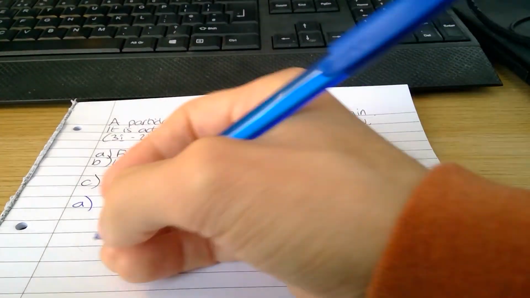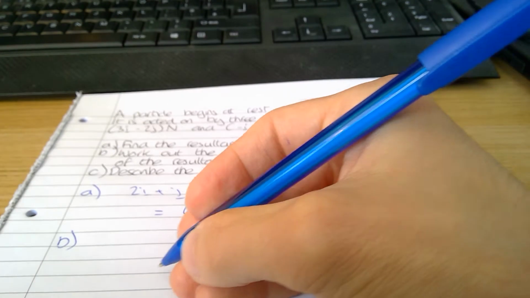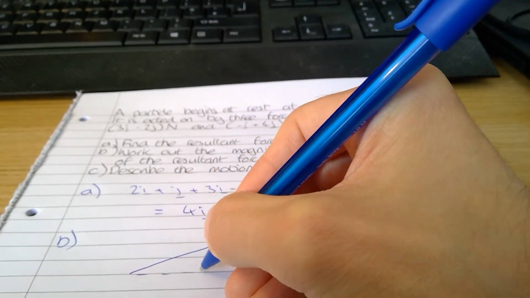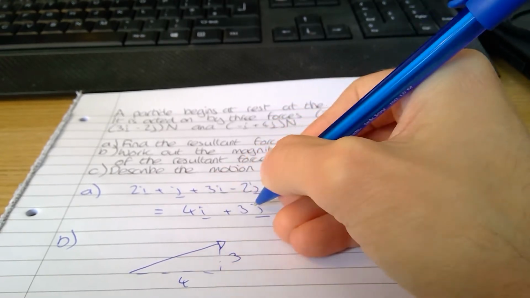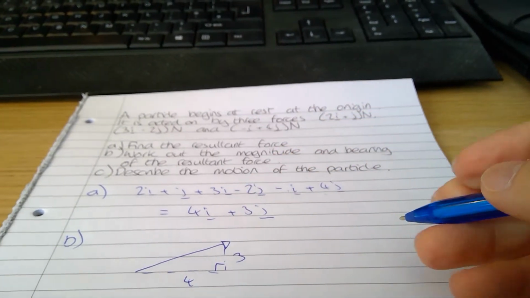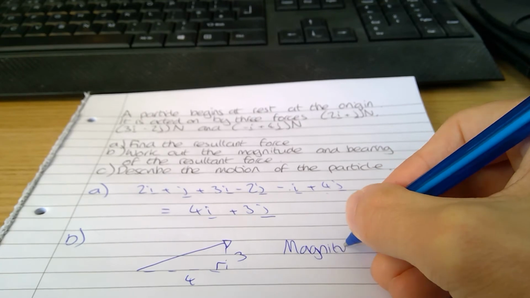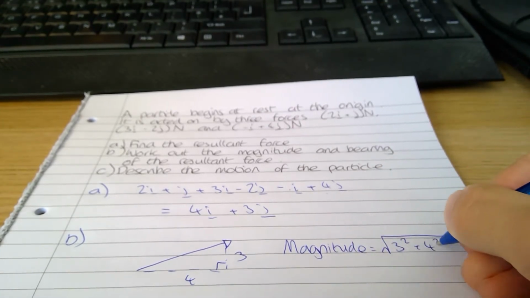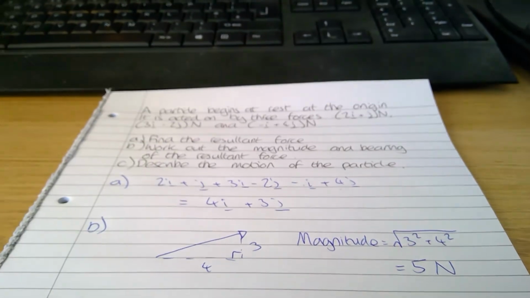Part B, we want to work out the magnitude and bearing of this force. So it's 4i + 3j, that's like this, in other words. Getting the magnitude of the vector is just Pythagoras. So the magnitude is the square root of 3 squared add 4 squared, which is 5. You might have recognised it as being a 3, 4, 5 triangle.